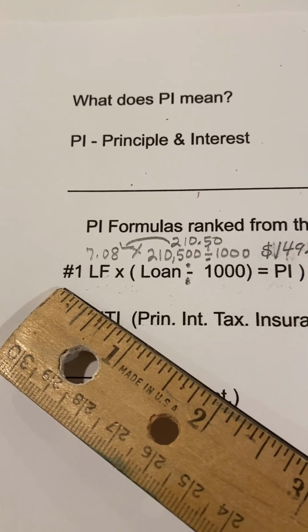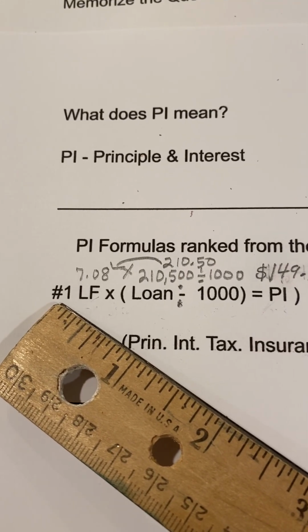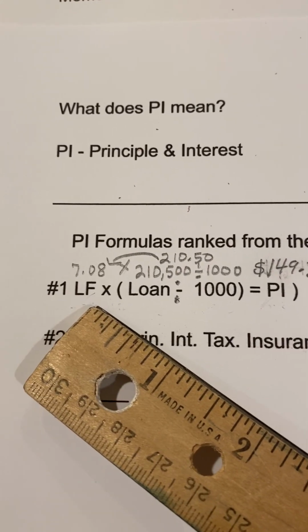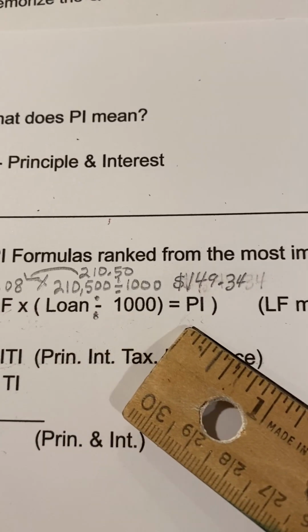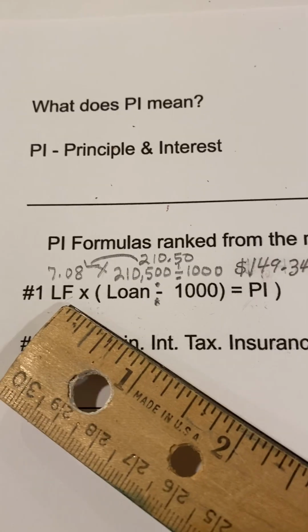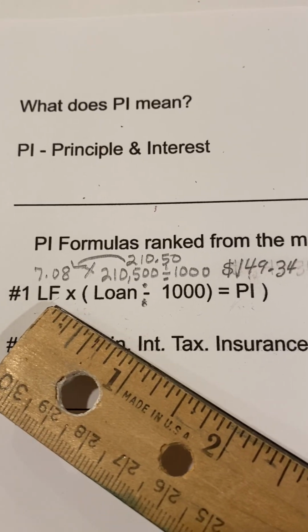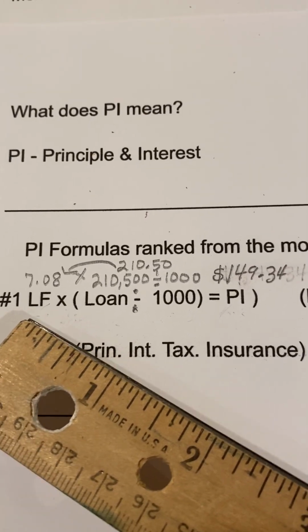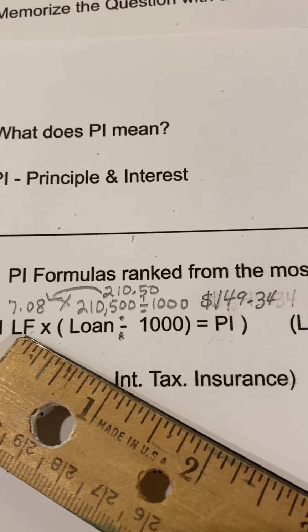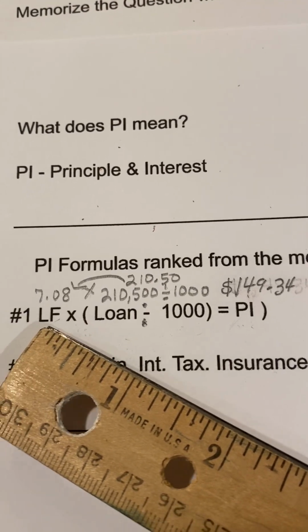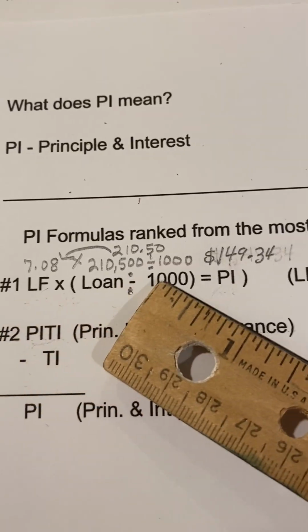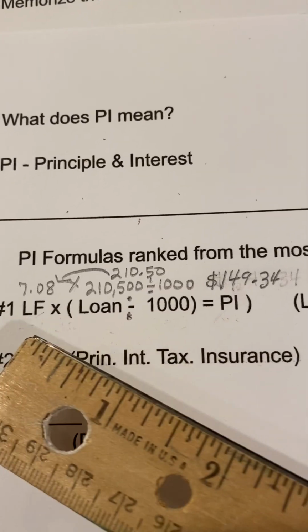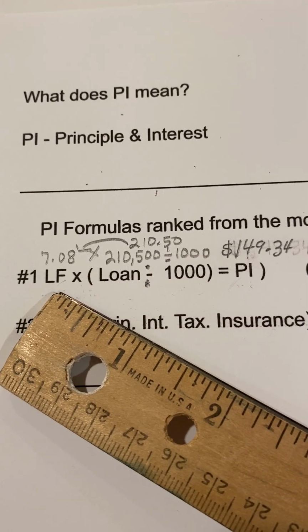The most important PI formula, number 1, is loan factor (LF) times, in parentheses, loan divided by 1,000 equals PI. You must memorize this formula because on the state test, they will not give you the PI in your problem. They will give you the loan factor. So you must know this to get the PI to plug into your answer to find the solution for your problem.